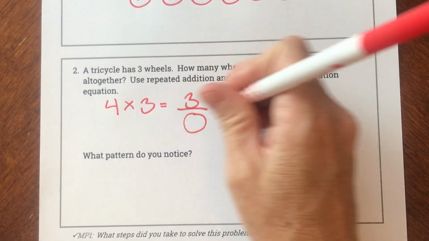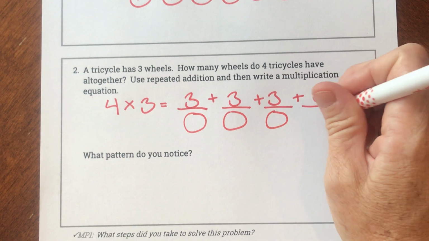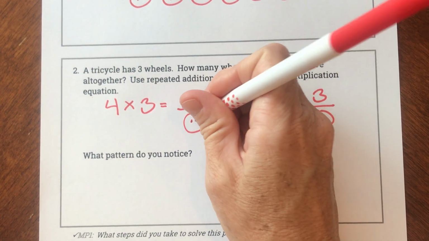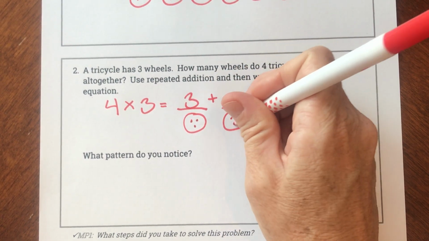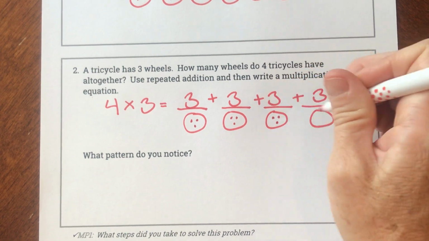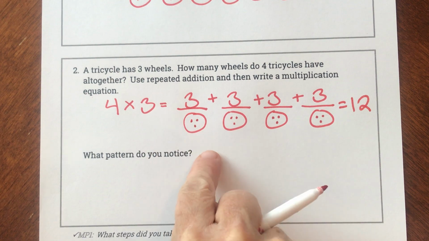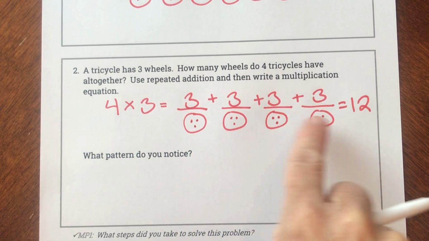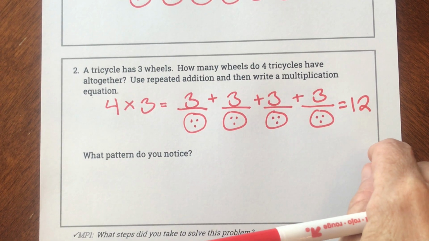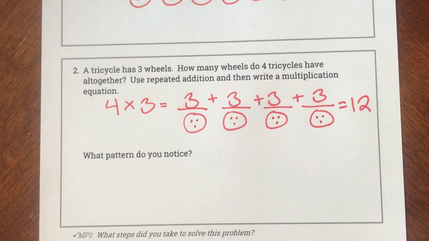So I could do my model to help me. So I have 1, 2, 3, 4, 5, 6, 7, 8, 9, 10, 11, 12. So 4 groups of 3. Each of these represents one of my tricycles pretty much. That's what I could call that, each of those represents one of the tricycles. Okay, so 4 groups of 3.